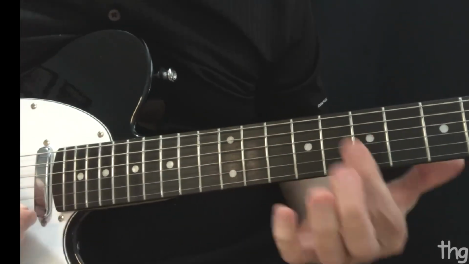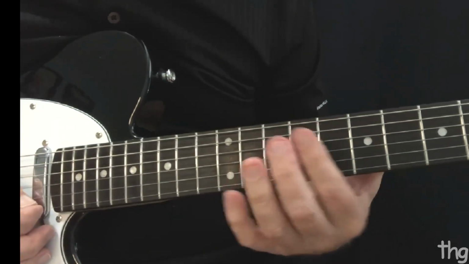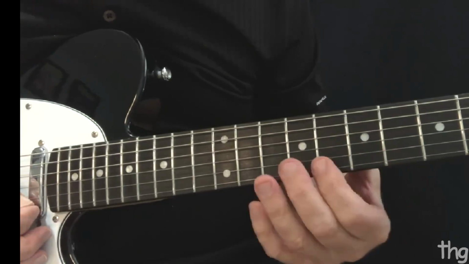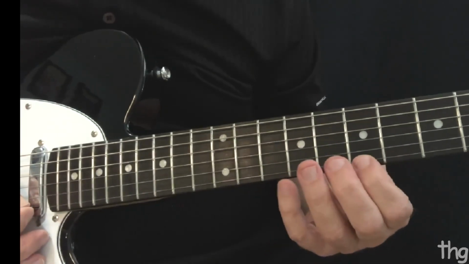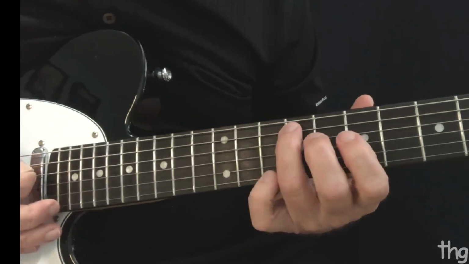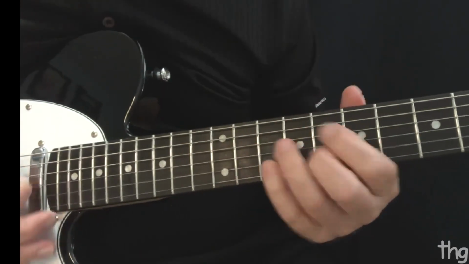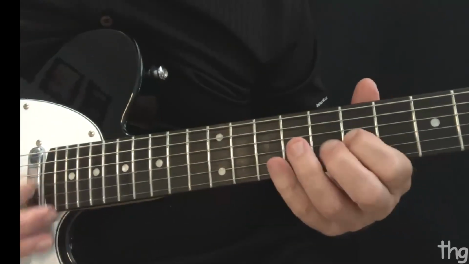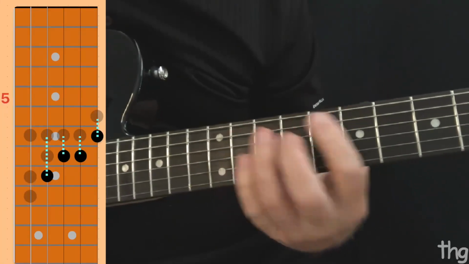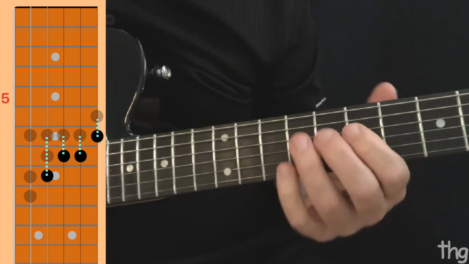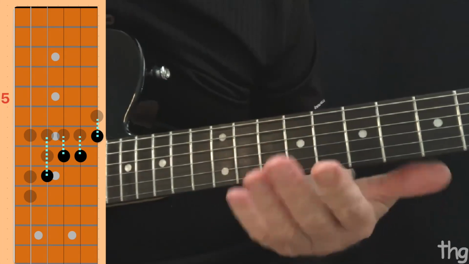So let's try disguising that a little bit for some more interest. Let's try approaching each one of those notes with a half step below. So again, it's 7, 8, 8, 9, 10, 9, 7. Now there on the B note, I approached it with 2 half steps just to break out of that pattern.